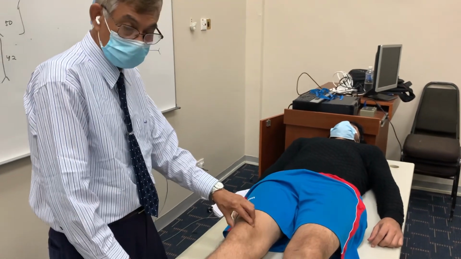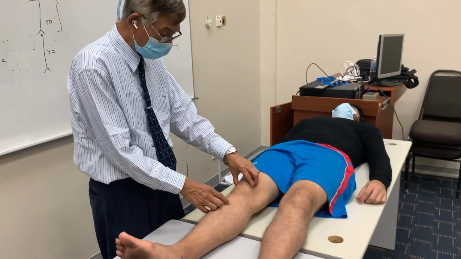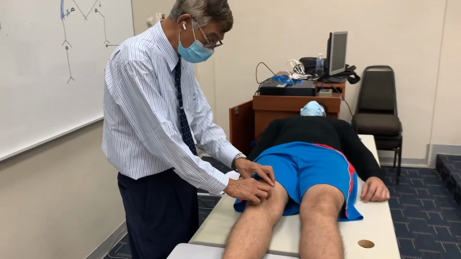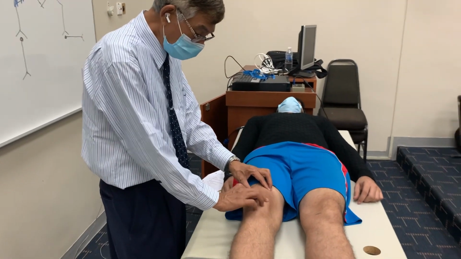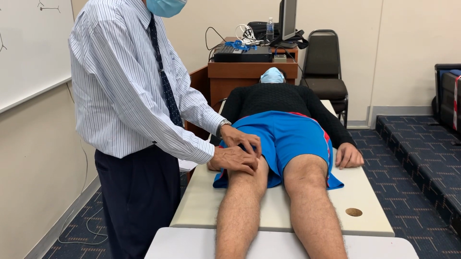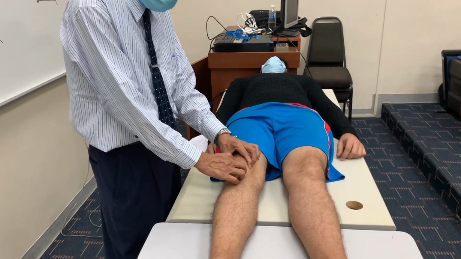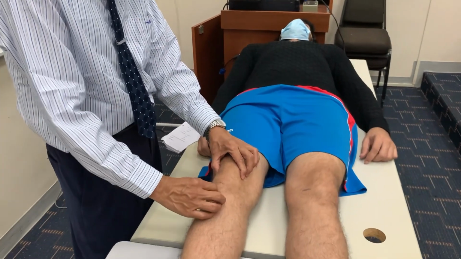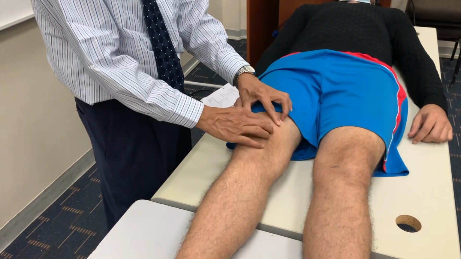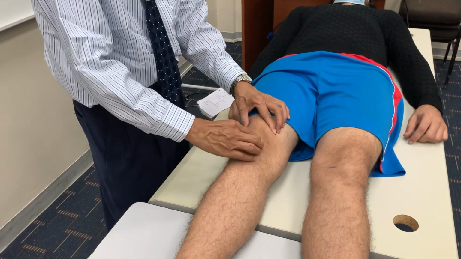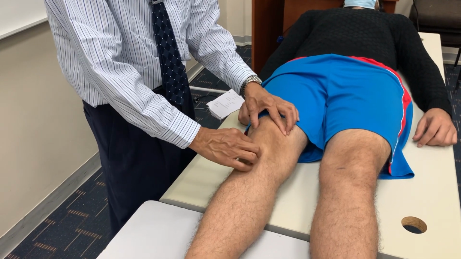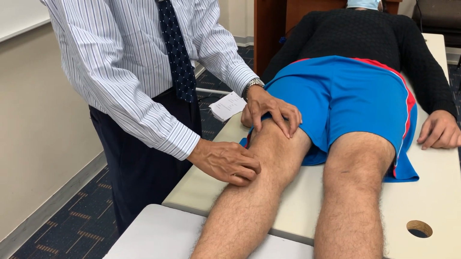After that, you have to check the extensor mechanism. Extensor mechanism means the patella, then quadriceps, then patellar ligament, then tibial tuberosity. You have to check for tenderness in the quadriceps, patellar ligament, and tibial tuberosity.